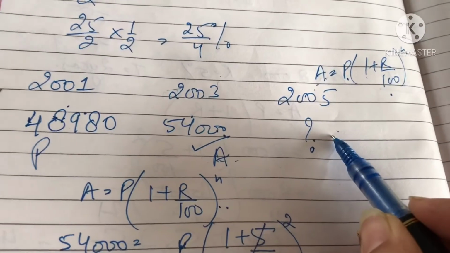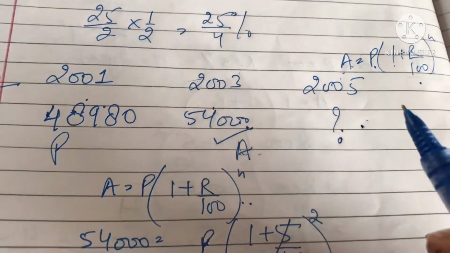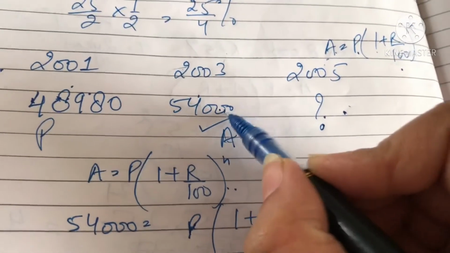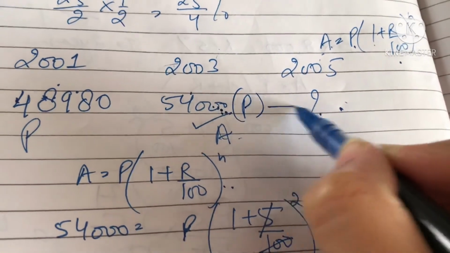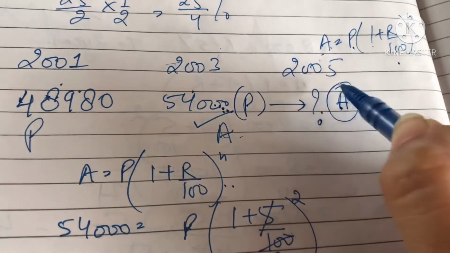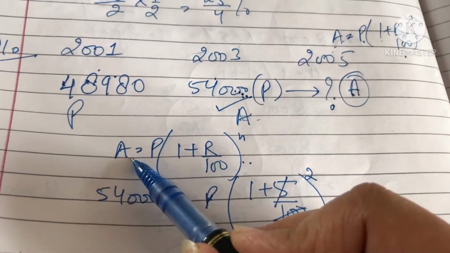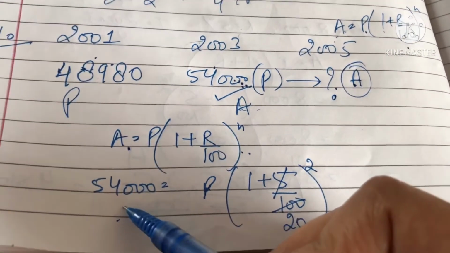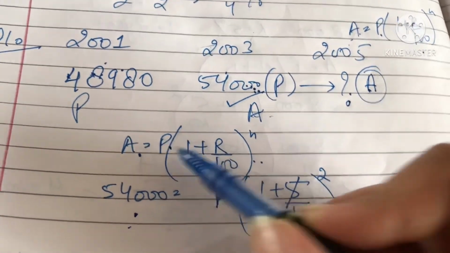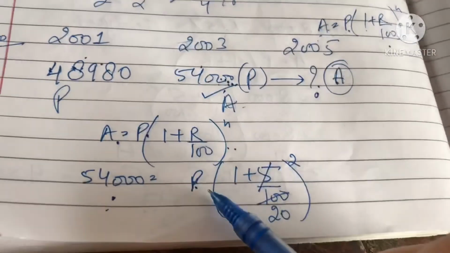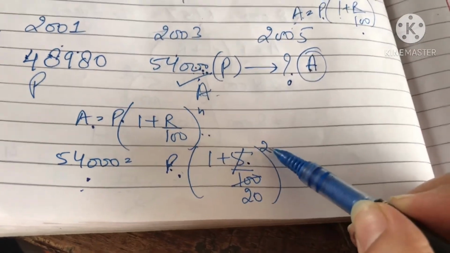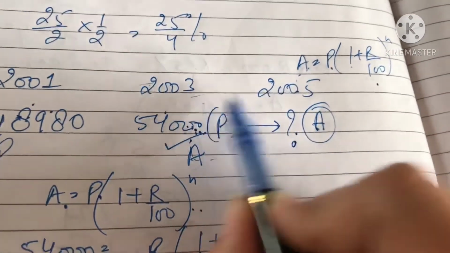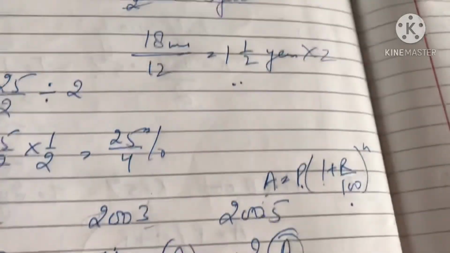Now 54,000 will not remain the amount; it will become the principal and we have to find the amount. In place of amount, A will come, and in place of P, 54,000 will come. Rate is 5 and power is again 2 because there is a gap of 2 years. So this you can all do yourself.